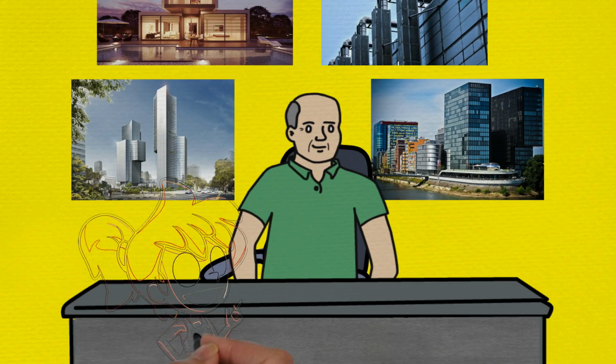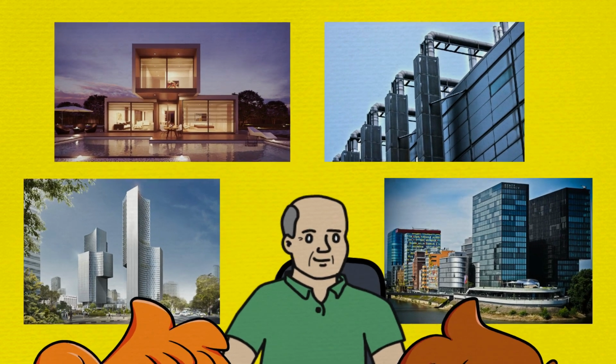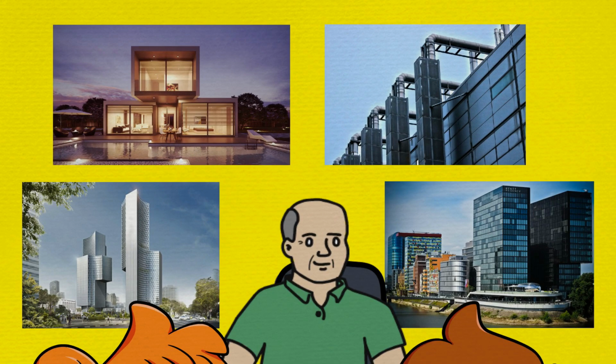Max and Min love to visit their Grandad in his architectural office. Architects design and draw up all kinds of buildings, such as houses, apartments, offices, factories, and even skyscrapers. So their Grandad always had interesting things to show them.